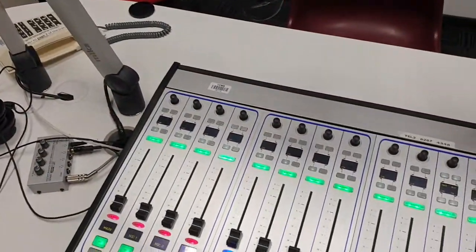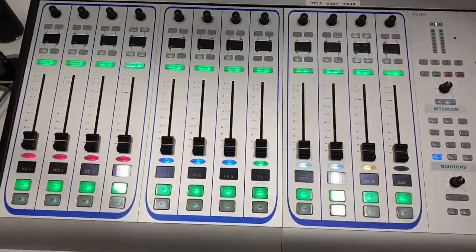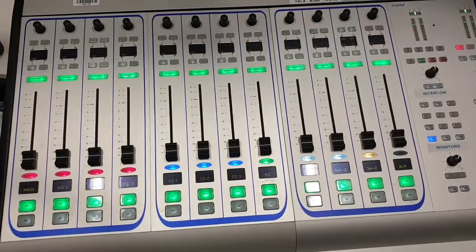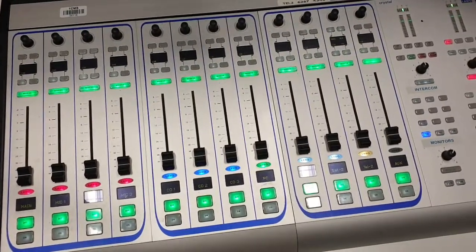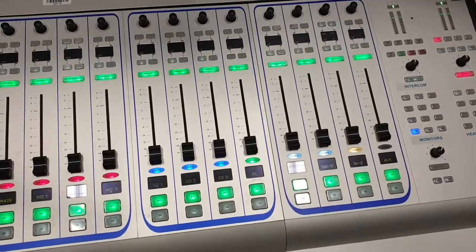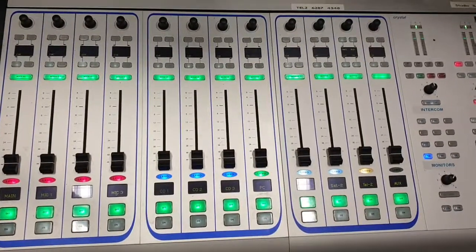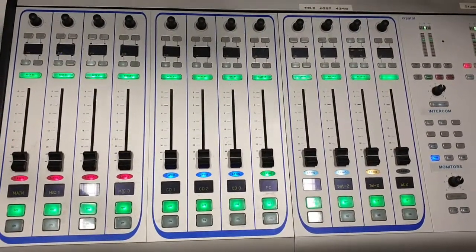So essentially the role of the panel here is to capture all the different sounds the equipment produces and can be mixed in a way to produce our radio programs. So I'll briefly explain how to operate each channel and point out the other useful buttons on the panel.